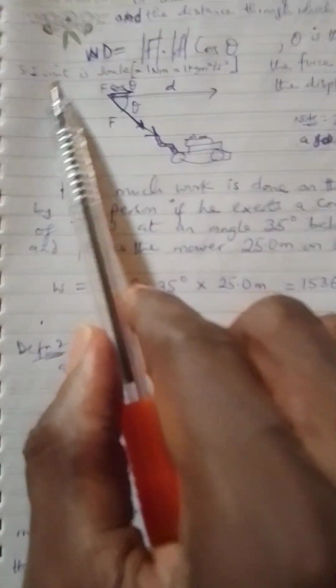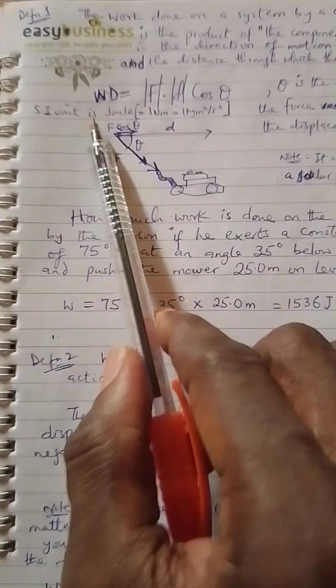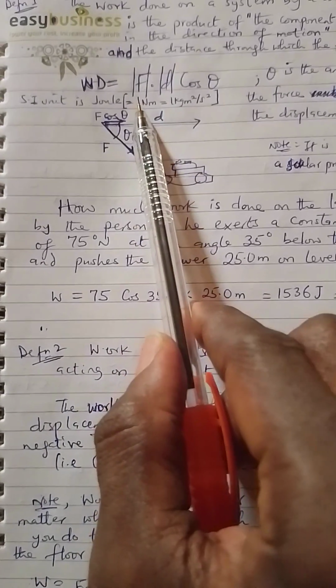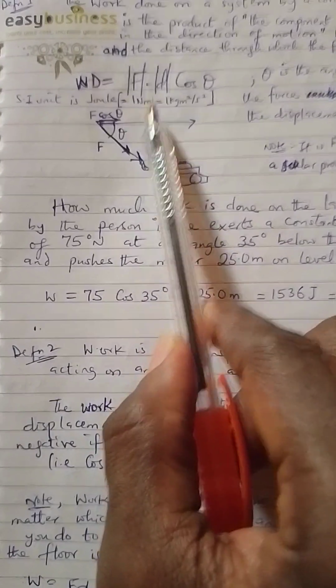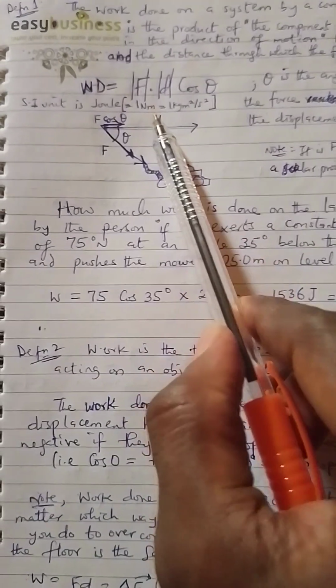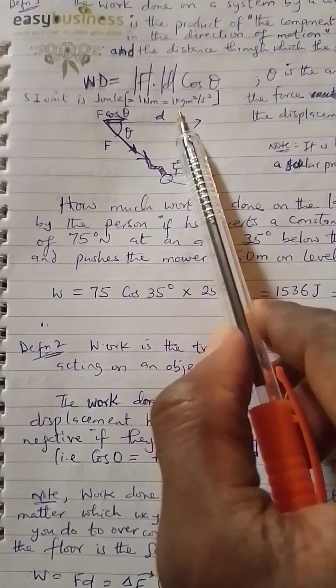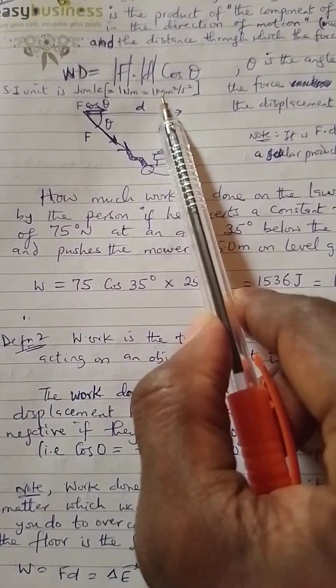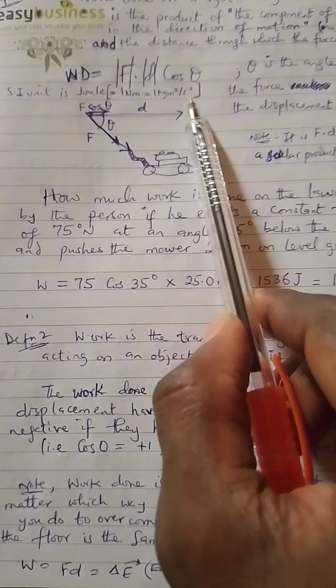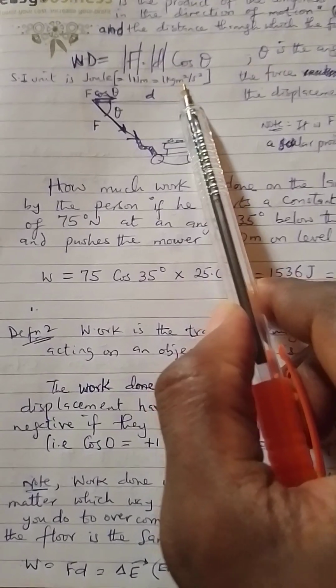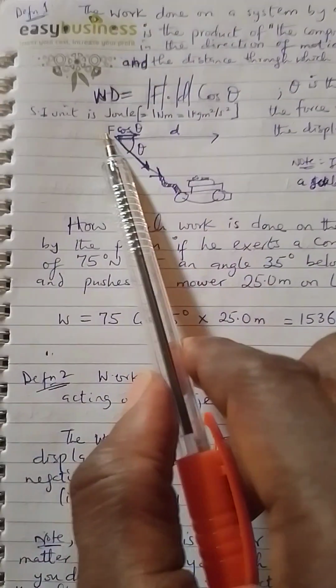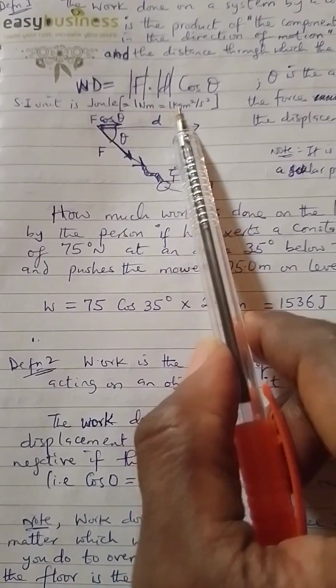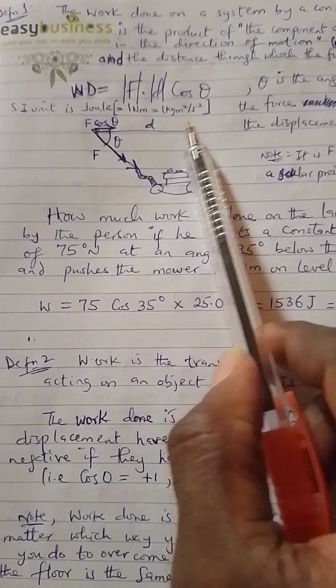All right, so the SI unit of work done is the joule, and it is equal to 1 newton meter, because newton is the SI unit for force and meter is the SI unit for distance. And it's also equal to 1 kilogram meter squared per second squared. Basically, notice, we're talking about force times distance, okay?